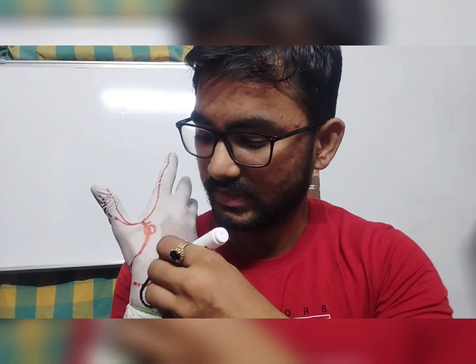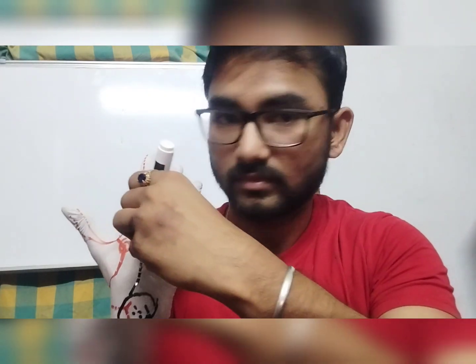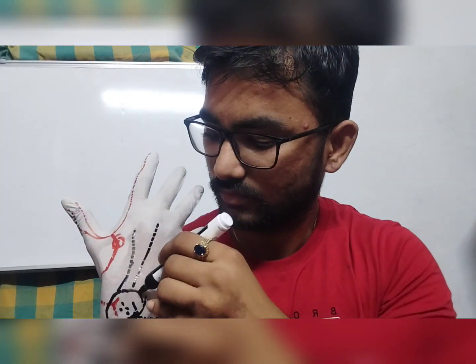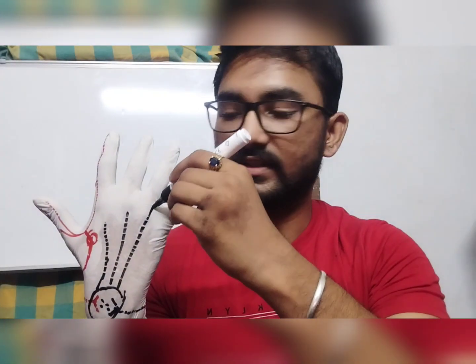From the dorsal carpal network, it gives 3 common branches: 1, 2, 3. These are the dorsal common metacarpal arteries, because each is going to divide.